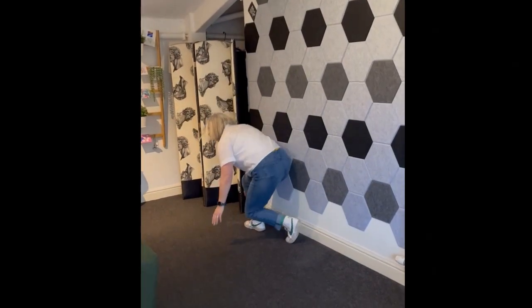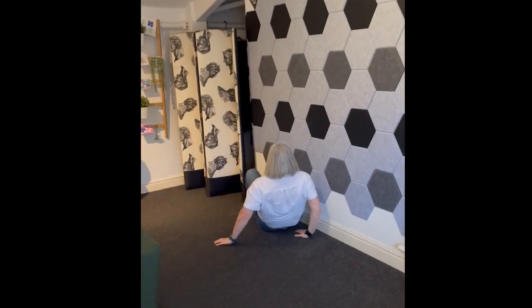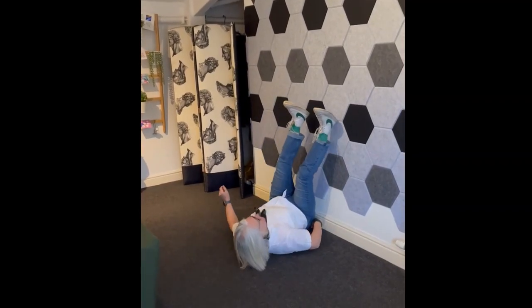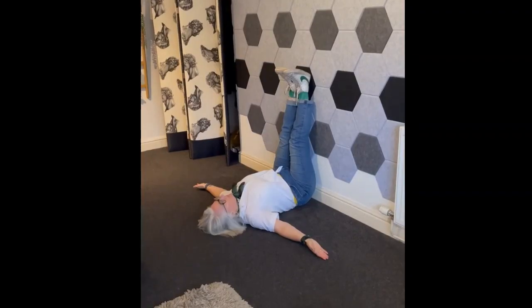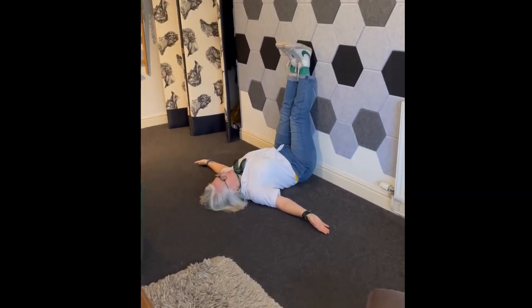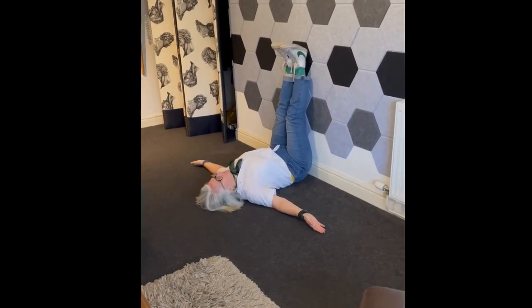The most common way to do this is find a wall with space on it, lie down on the floor and get your bum as close to the wall as possible, and then swing your legs straight up and against the wall. You can then stay in this position for as long as suits, but 3 minutes or more tends to be the most effective time. You can have your arms out in a T or on your heart, or bring them above your head, whatever feels most comfortable.